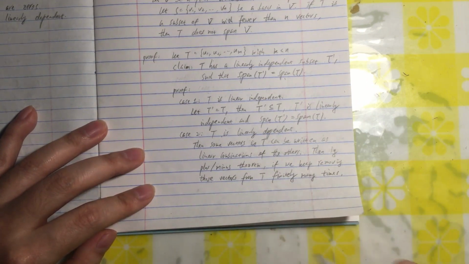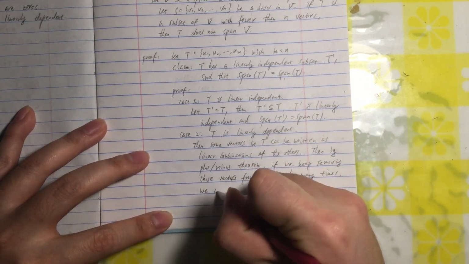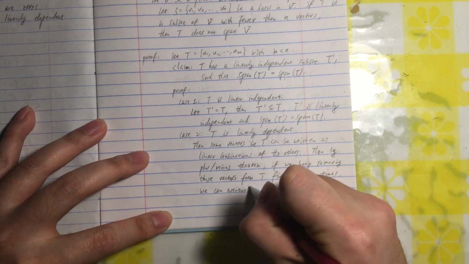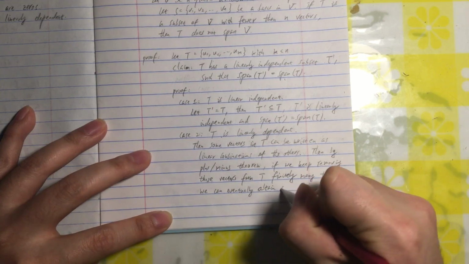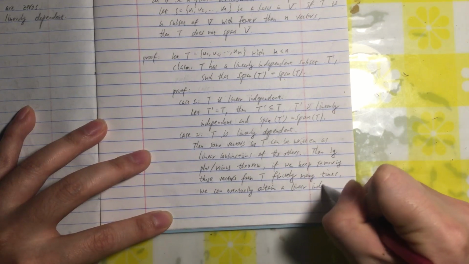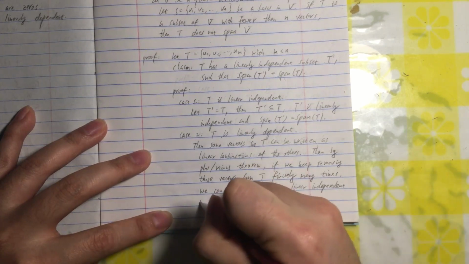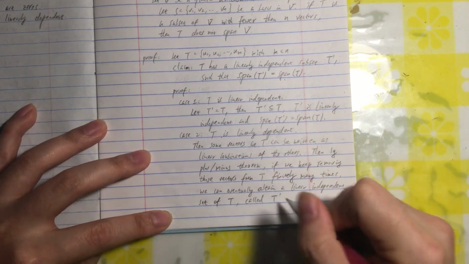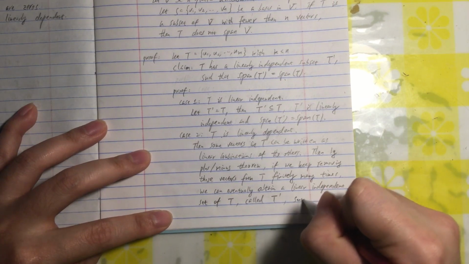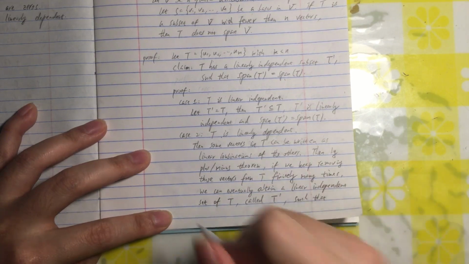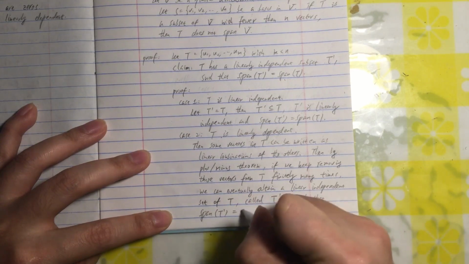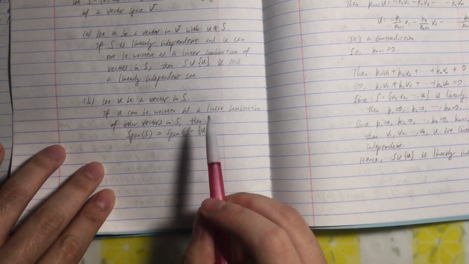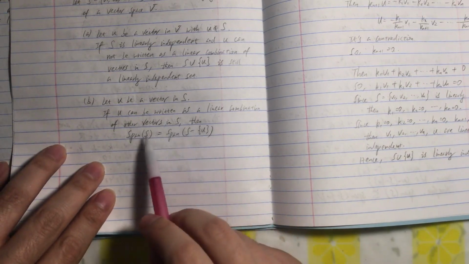If we keep removing these vectors from T finitely many times, we can eventually obtain a linearly independent subset of T. Let's call this set T prime, such that span of T prime equals span of T. By the plus-minus theorem, if I remove vectors that can be written as a linear combination of the other vectors, the span of the set stays the same.